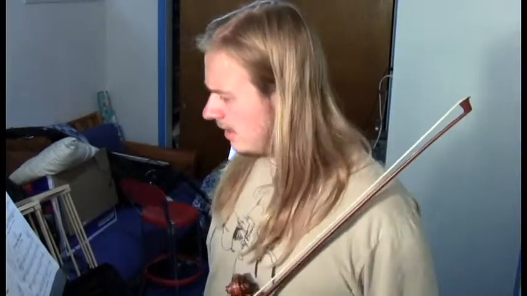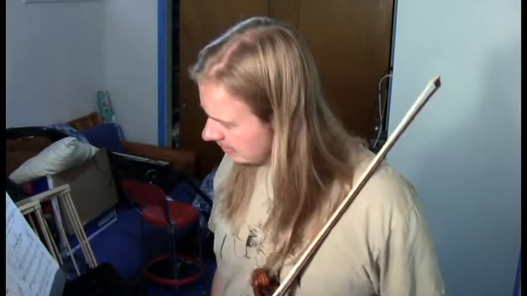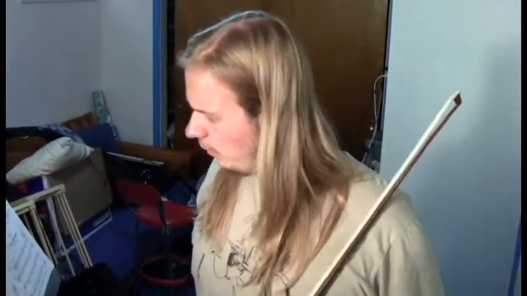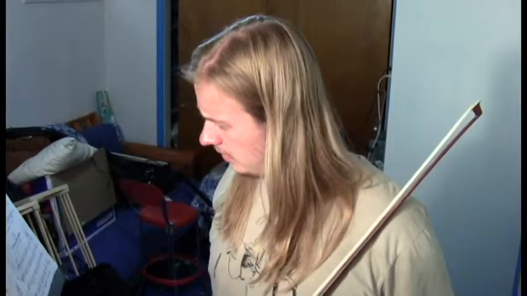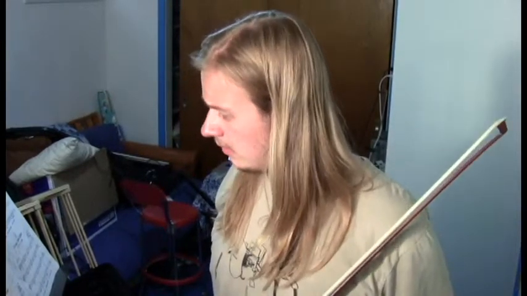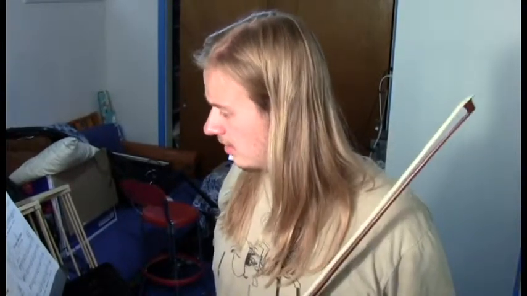So let's take Lightly Row as an example. If we were to count Lightly Row, we would count it in 4/4. It's technically in cut time, but we'll use 4/4 for this example. So we'll count 1, 2, 3, 4, 1, 2, 3, 4, and just keep repeating that. Every time we repeat it, that represents the beginning of a new measure.